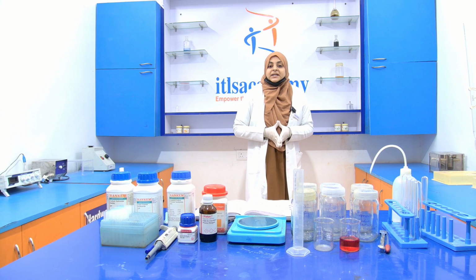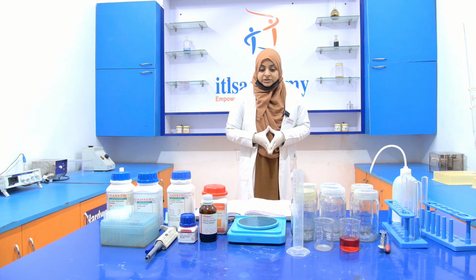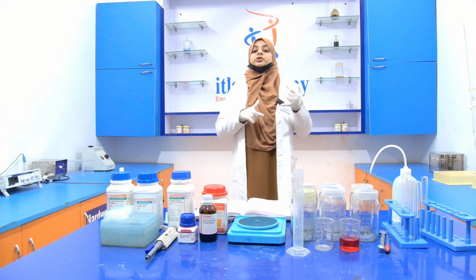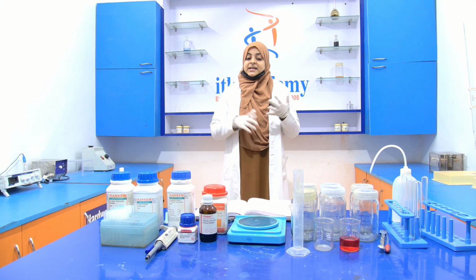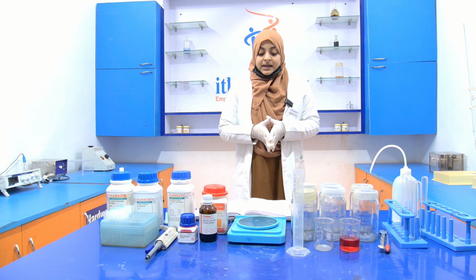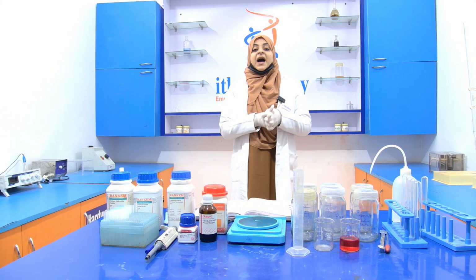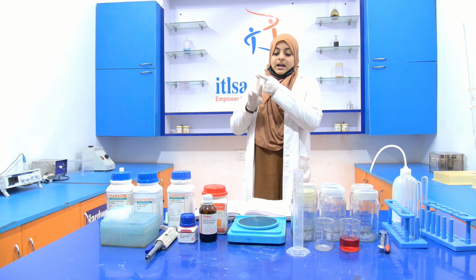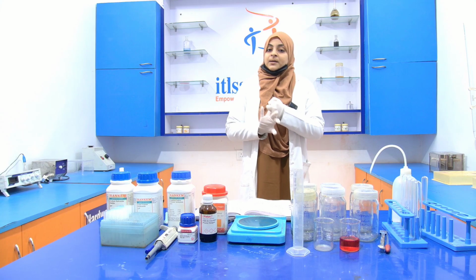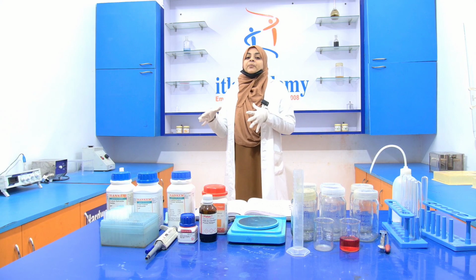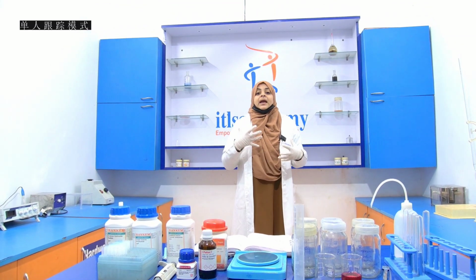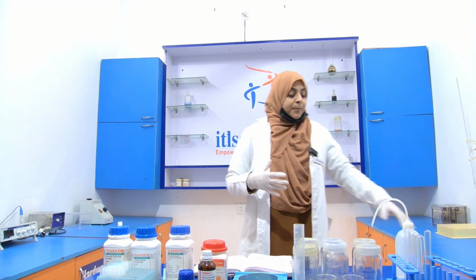Protein also maintains the osmotic pressure, helps in the regulation of acid and base in the body, and transports various materials inside the body, like hemoglobin, lipoprotein and albumin. So these are the points which express the importance of the protein.